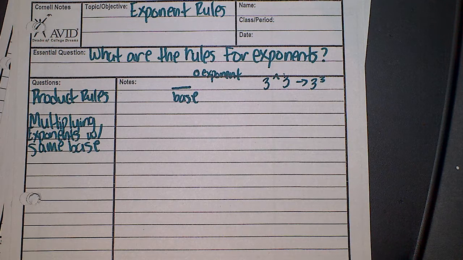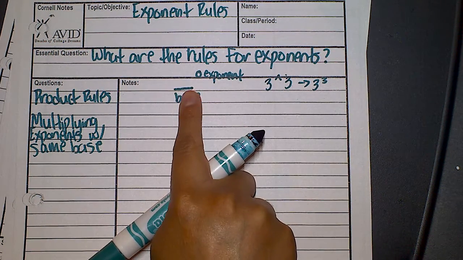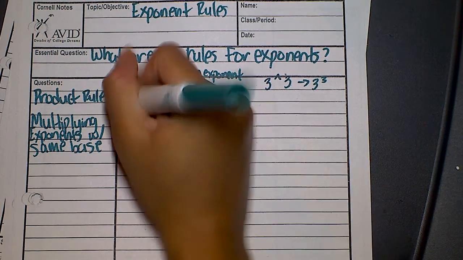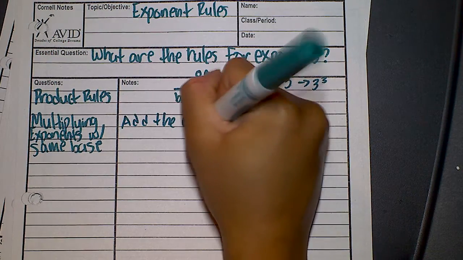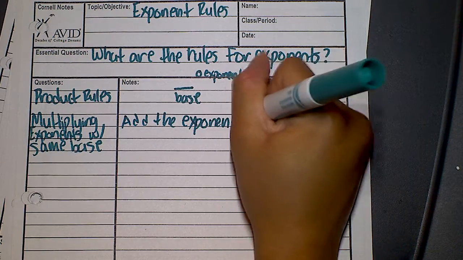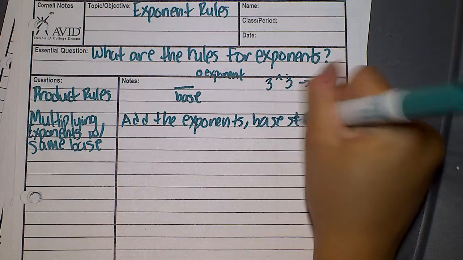So first we're going to go over our product rules, and then we're going to go over our quotient rules. So multiplying exponents with the same base. That means that the base, the whole number, is the same for both. So the rule for that is that you just add the exponents and your base stays the same.